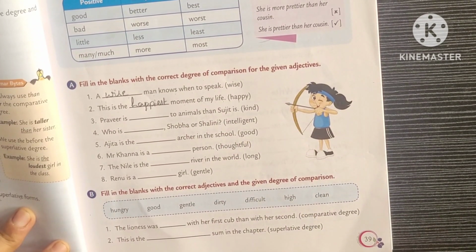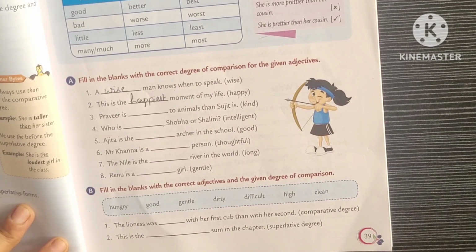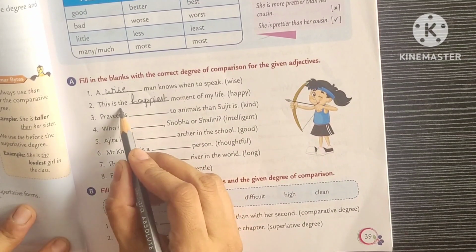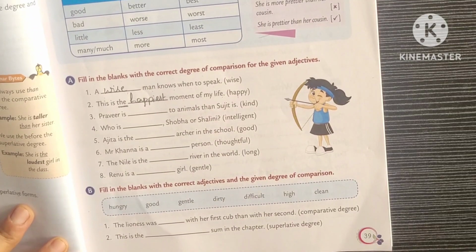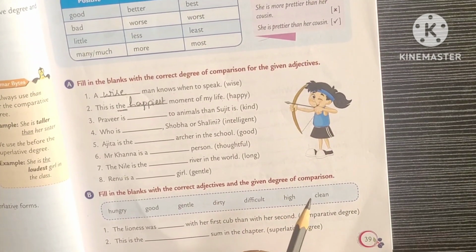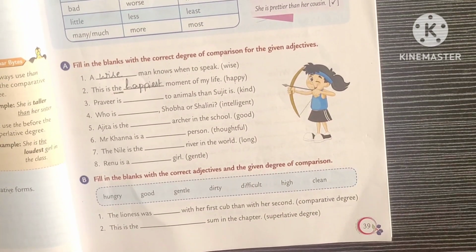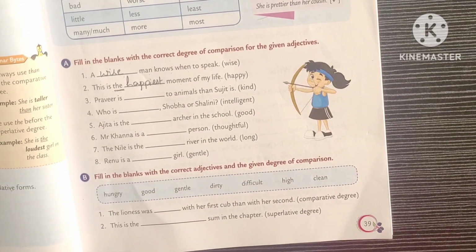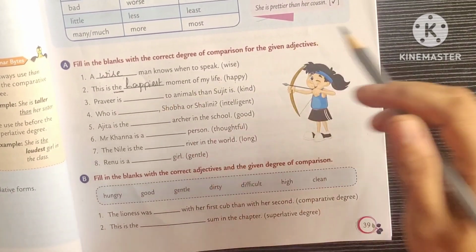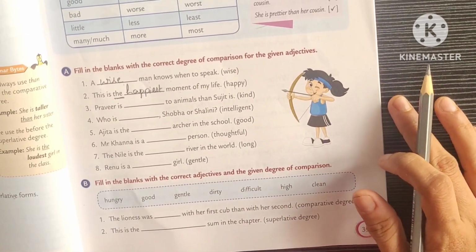Why do we use happiest here? Because we use the before the superlative degree. Okay, when we use superlative degree, we use the before the superlative degree. That's why we use happiest here. Okay.